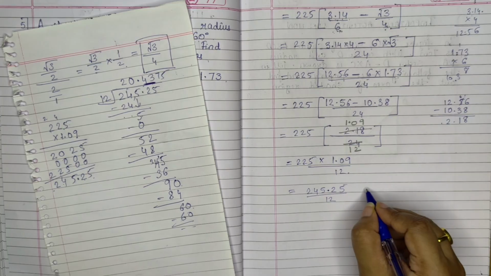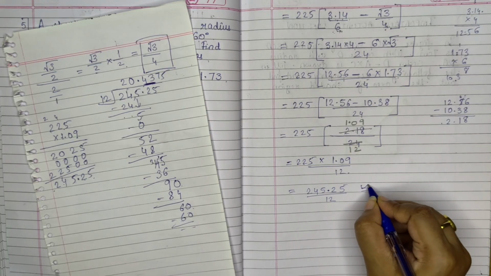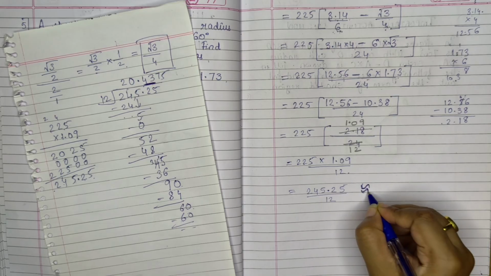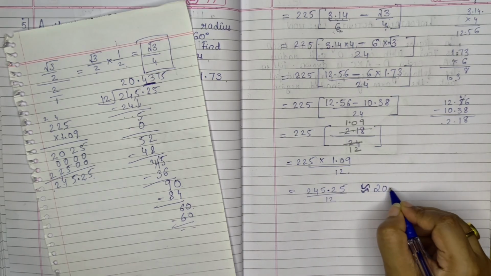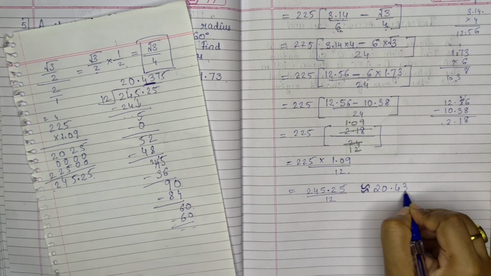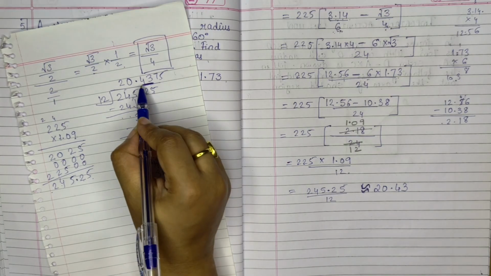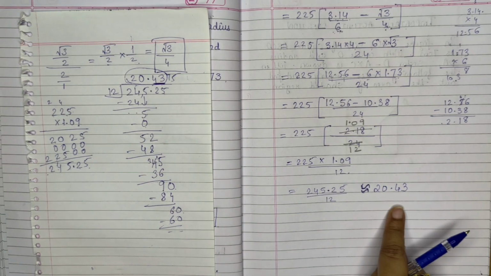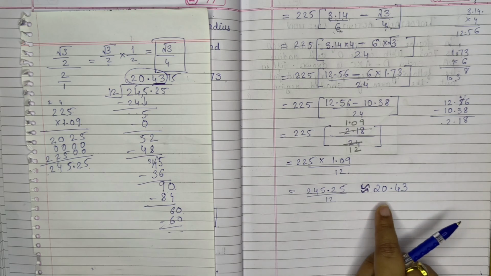So here we will write the approximate value we are taking. We will write just 20.43. After the point, I am only taking 2 digits here. So we get 20.43. That is the approximate value.